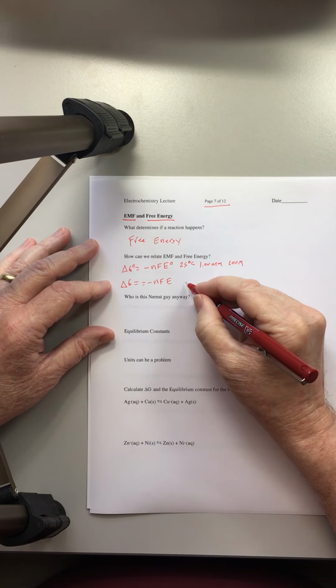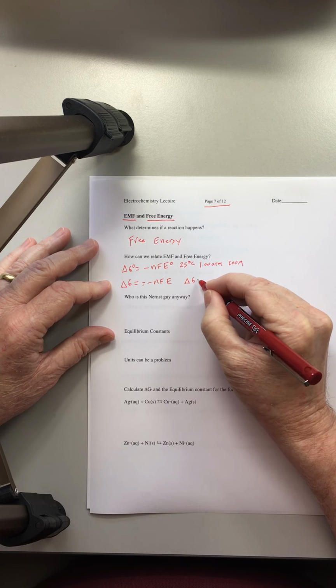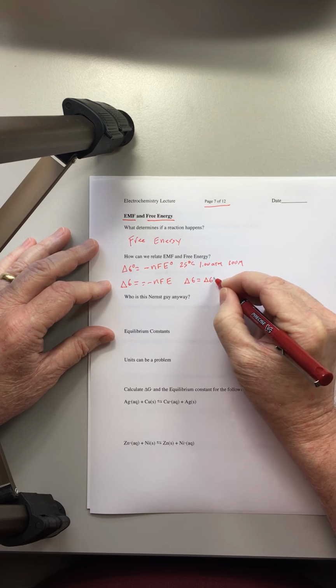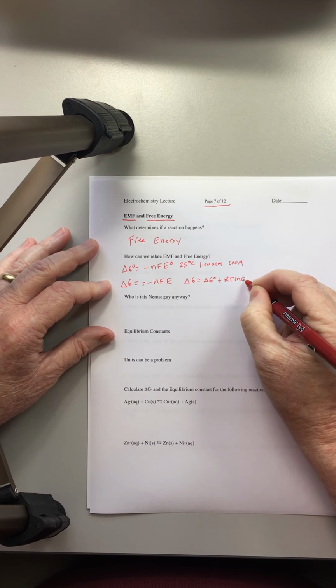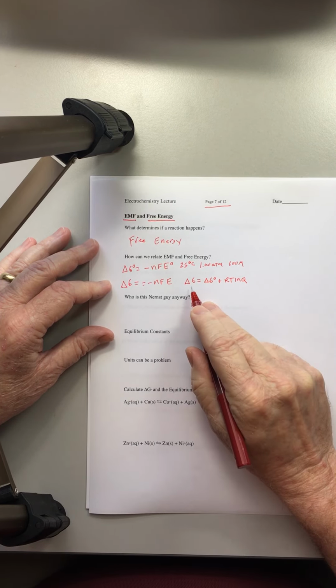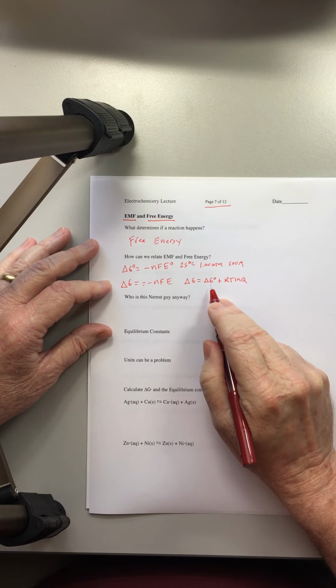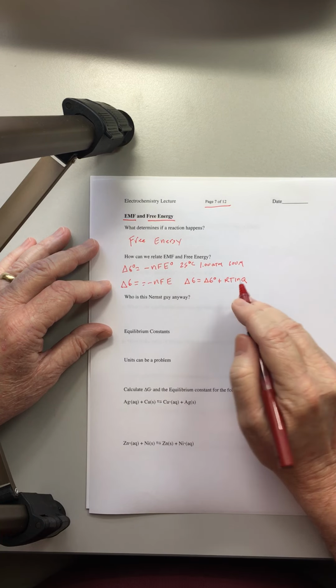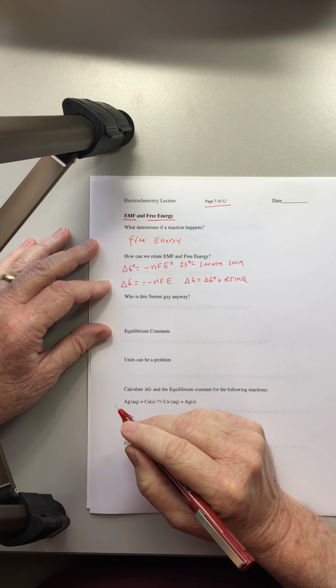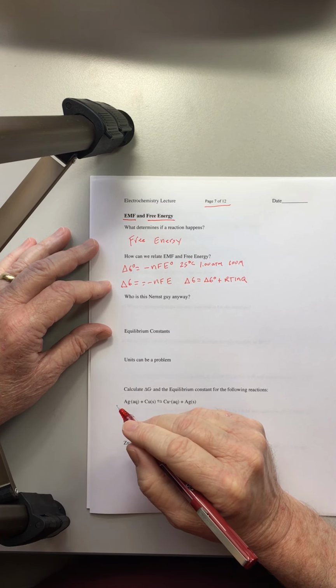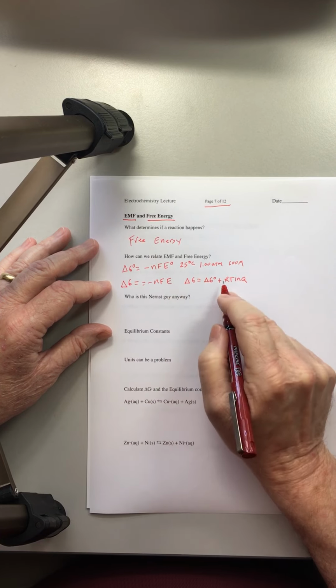Now, in thermo, we learned that delta G is equal to delta G naught plus RT ln Q. The non-standard free energy change is the standard free energy change plus what is essentially a correction factor. Okay? Now what we're going to do is plug these into this.